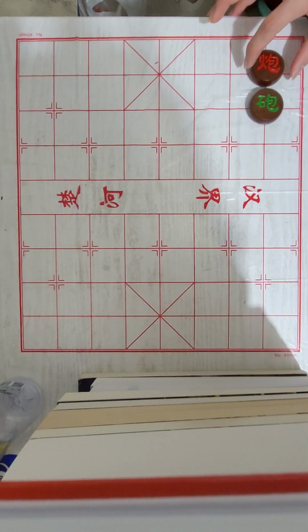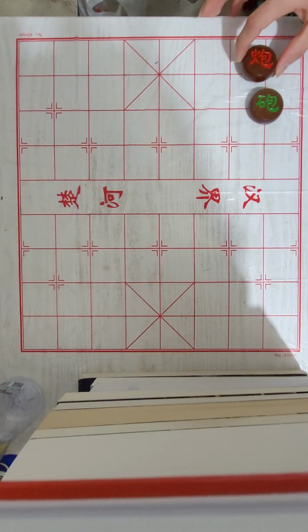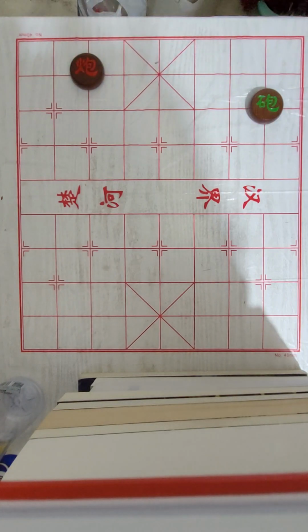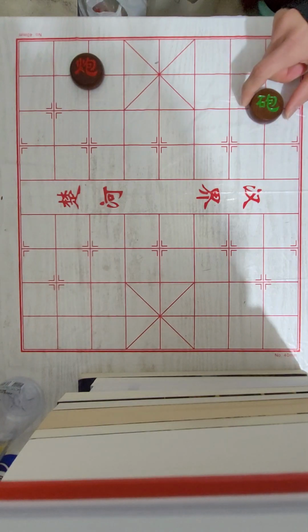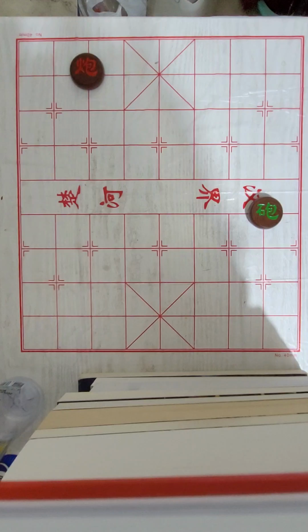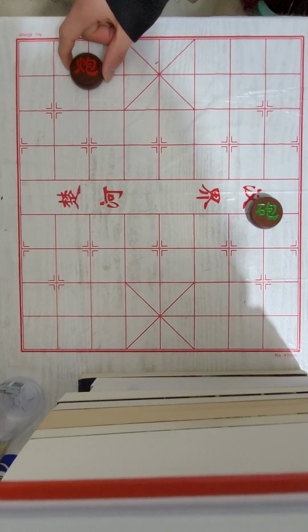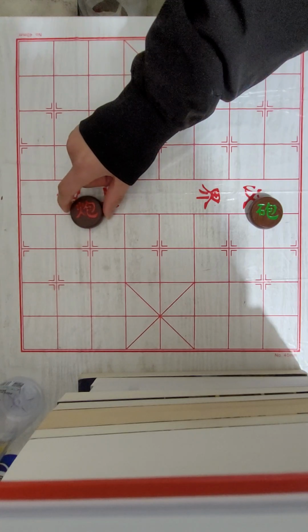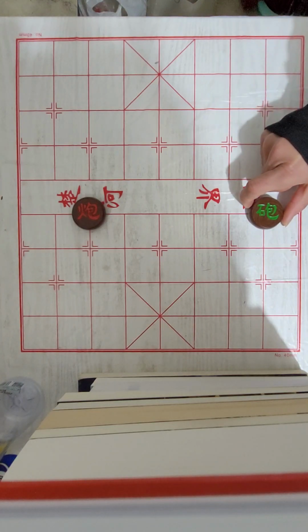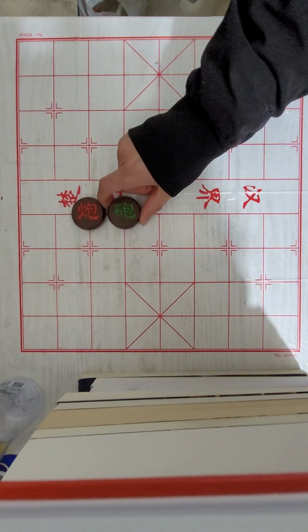Like this, the red one's turn, he can move to this position. The green one moves to this position. The red one moves to this position. The green one moves to this position.